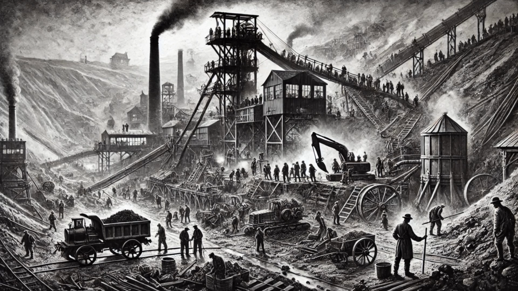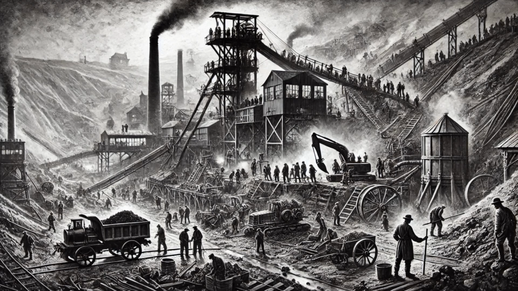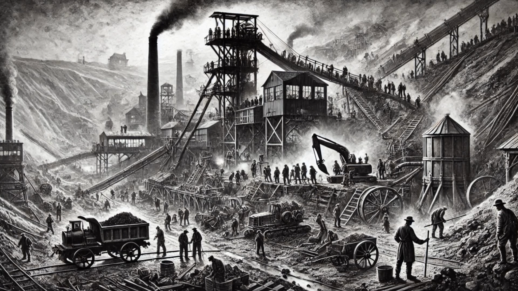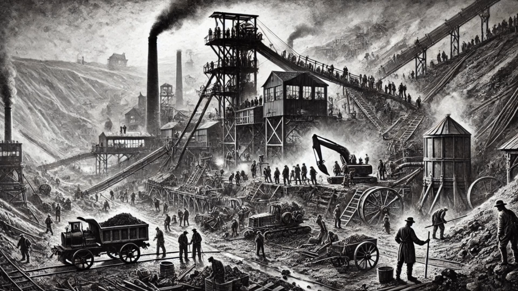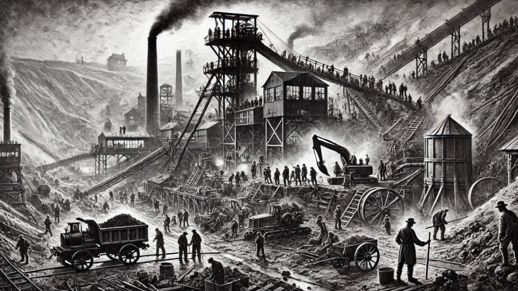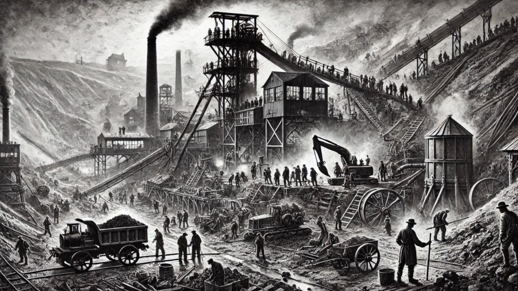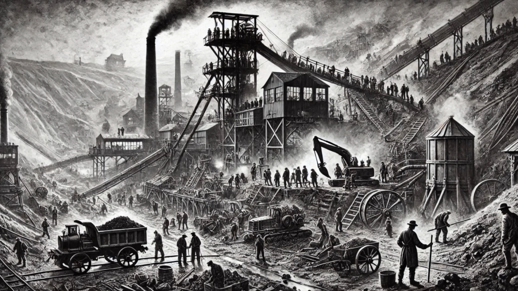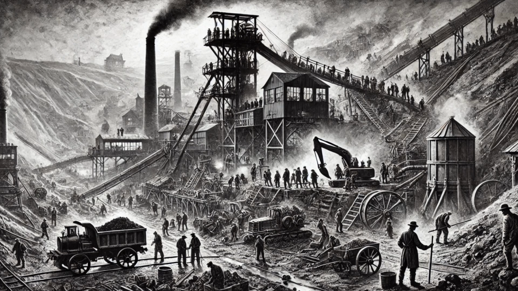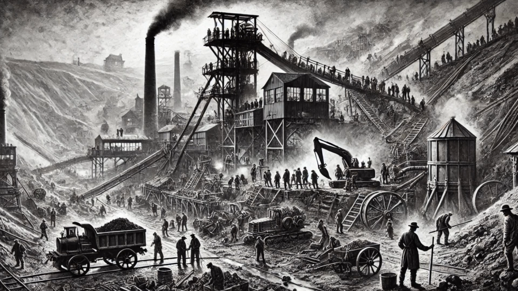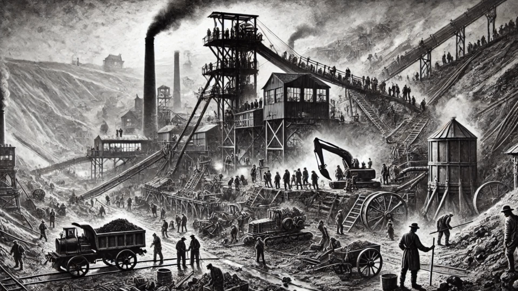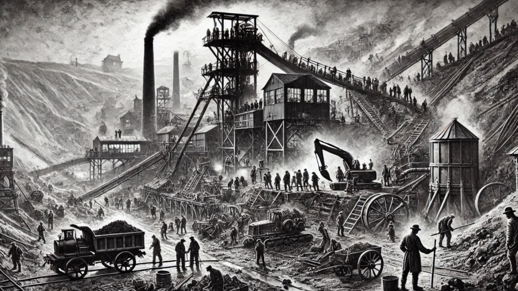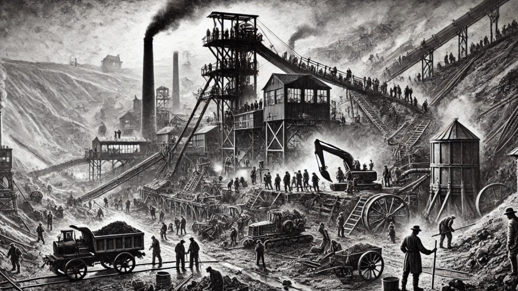Public health issues. The rapid growth of cities outpaced the development of sanitation and public health infrastructure. Sewage systems were often inadequate or non-existent, leading to contaminated water supplies and the spread of diseases such as cholera and typhoid. The lack of clean drinking water and proper waste disposal created serious health hazards for urban populations.